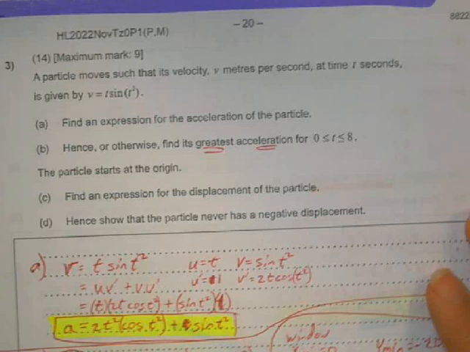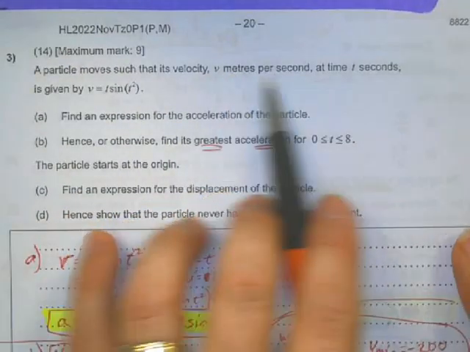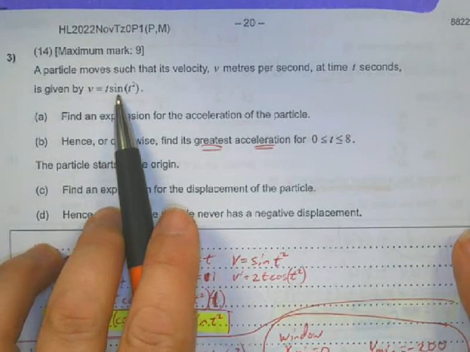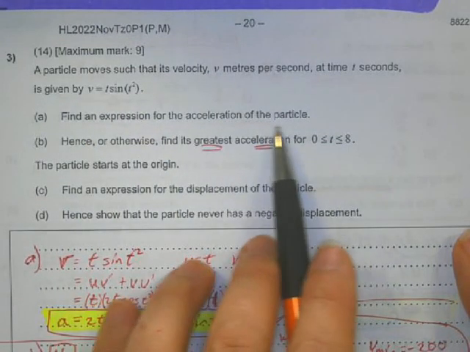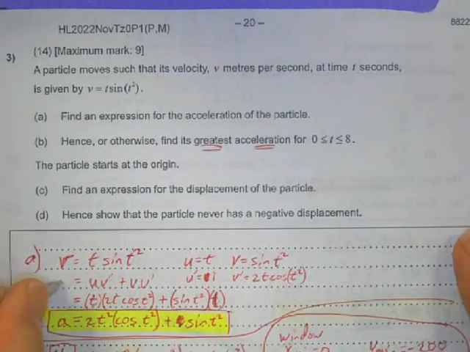Okay. A particle moves such that the velocity in meters per second is written like this: t times sine t squared. Okay, find an expression of the acceleration for the particle. So to find the expression of the acceleration, I've got to take the derivative.